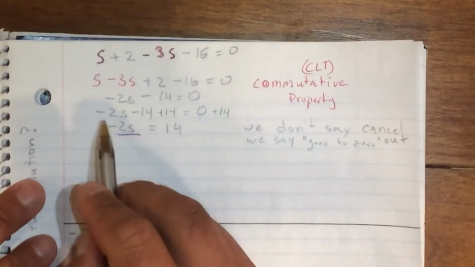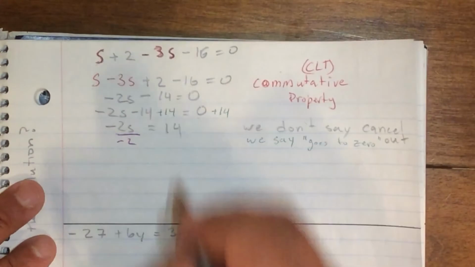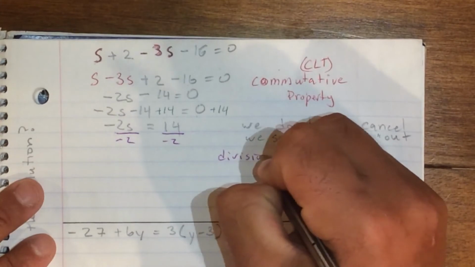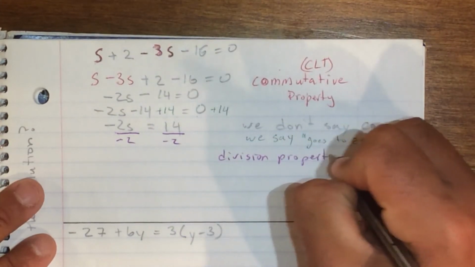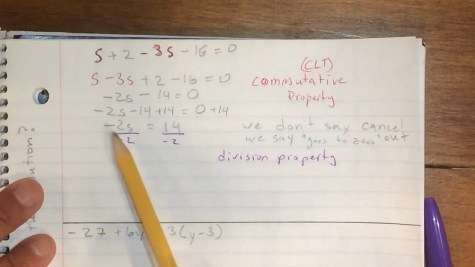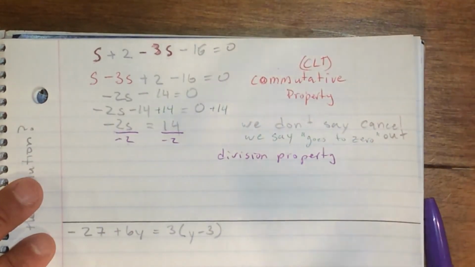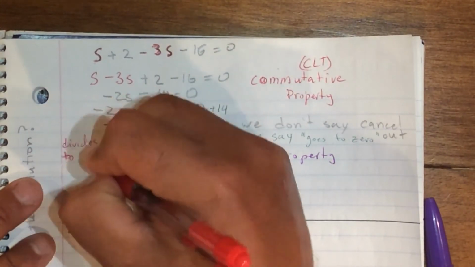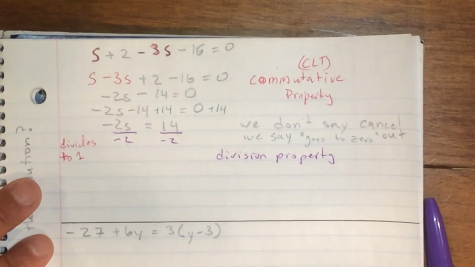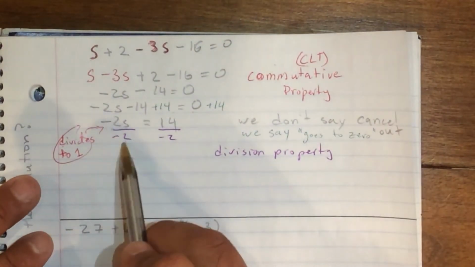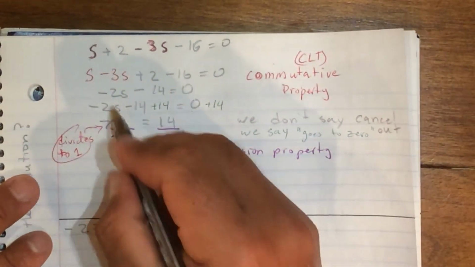So we're going to divide, because negative 2 is multiplying the s, by negative 2, and divide by negative 2. And this is our division property. And similar to what we did here, we don't say cancels. We say divides out. That's this part here. So negative 2 divided by negative 2 would divide out to be just 1.